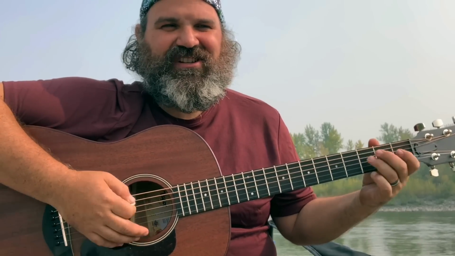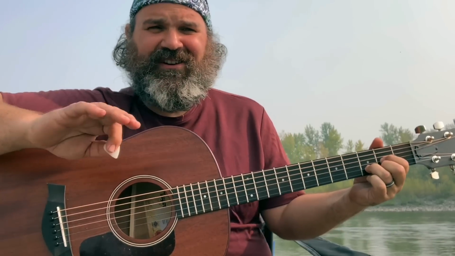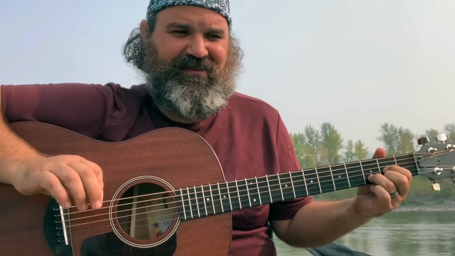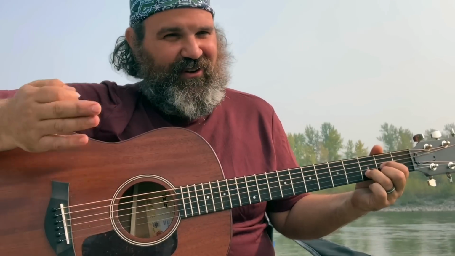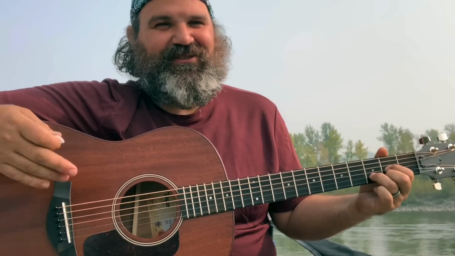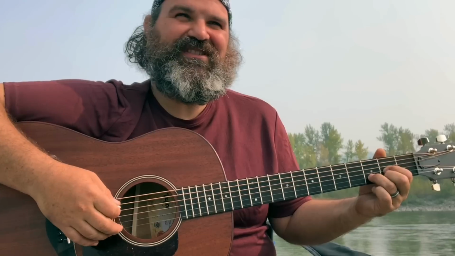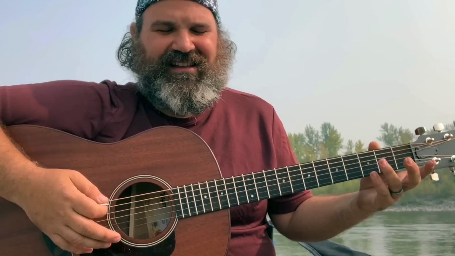Now, if you look here, G, C, and D is really common, and there are hundreds, if not thousands, of songs that have made musicians super rich with just those 3 chords. But there's also a lot of songs that made musicians super rich that have more than those chords. So let's talk about that. It's a very, very easy concept.